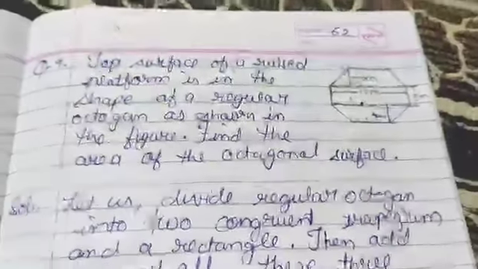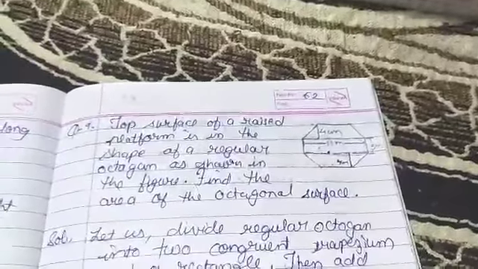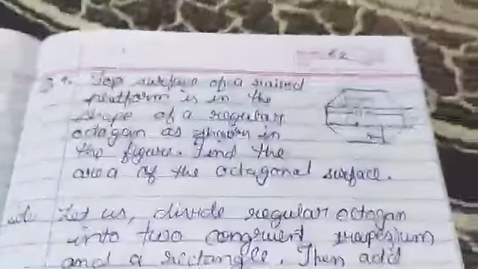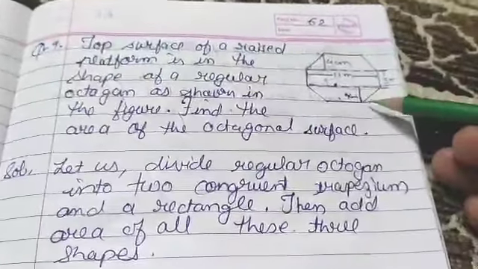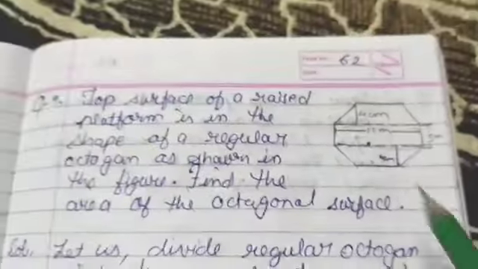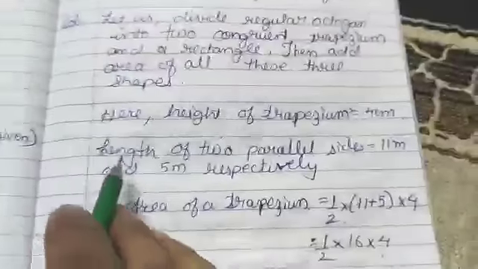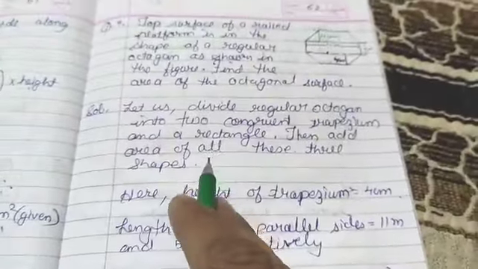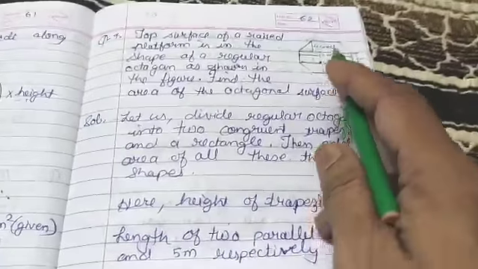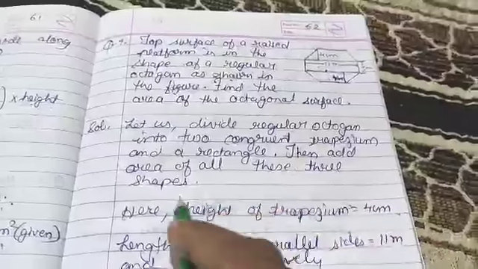Now we can easily find the area of each, and finally add the area of all the 3 parts. Both trapeziums are congruent. After dividing the regular octagon into 2 congruent trapeziums and a rectangle, we will add the area of all the 3 shapes.